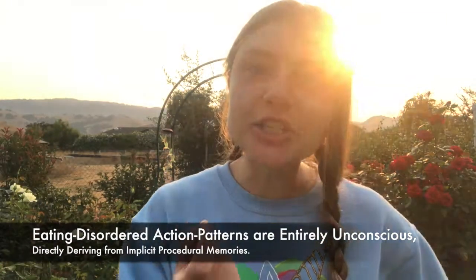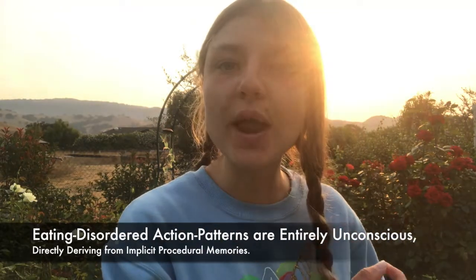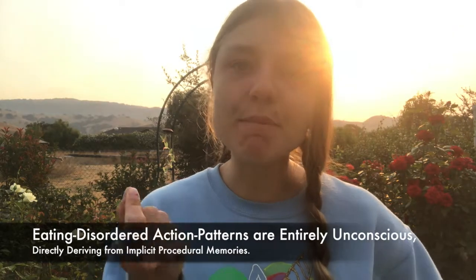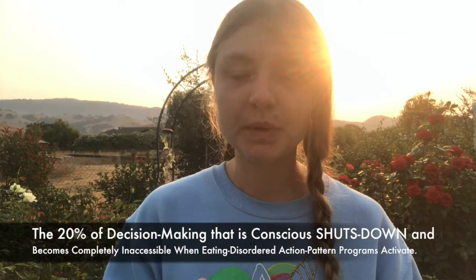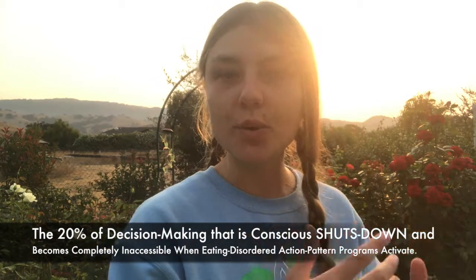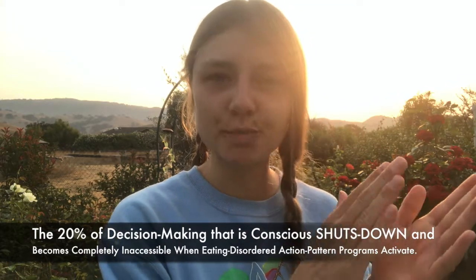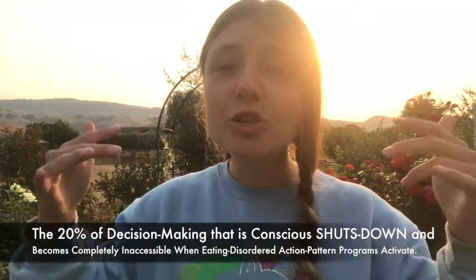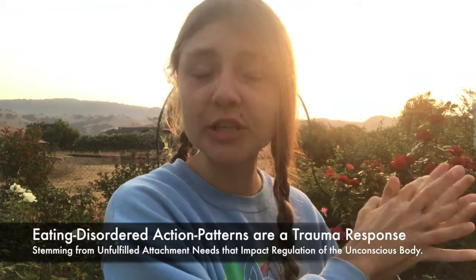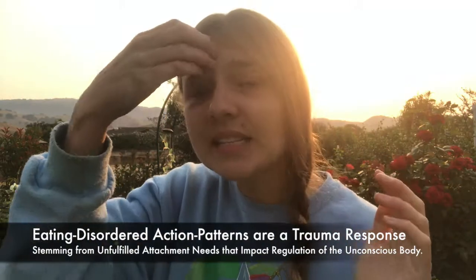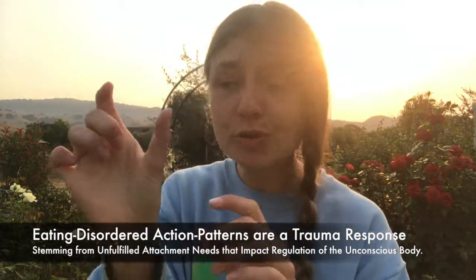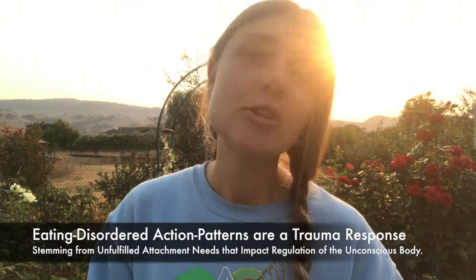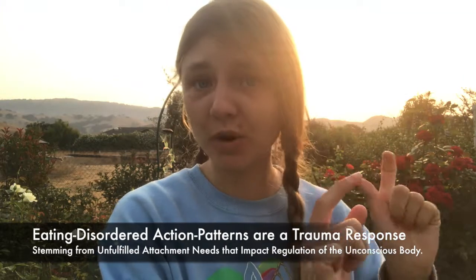Instead, there are action pattern programs beyond awareness that are causing these decisions to be made in a way that the conscious self doesn't have power within it. Because when these action patterns become engaged within eating disordered behaviors, it's causing parts of the brain that help contribute to conscious decision making to go offline. These programs are associated with nervous system dysregulation. And when our nervous system gets dysregulated, we can't get to that front part of our brain that would normally do that 20% of conscious decision making. So 80% of decision making always comes from our unconscious.